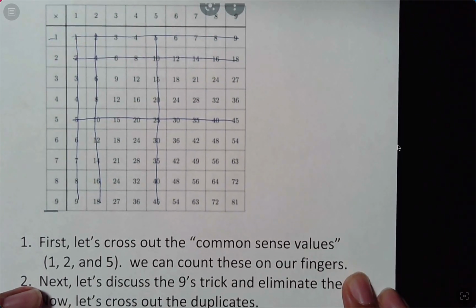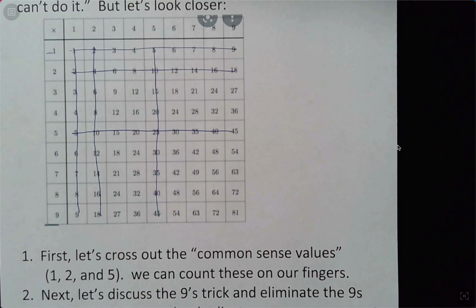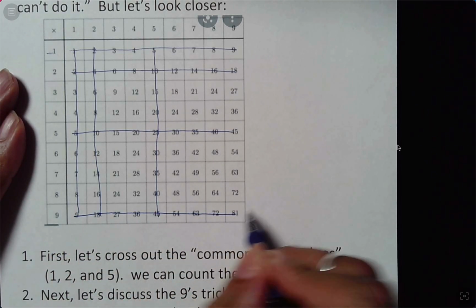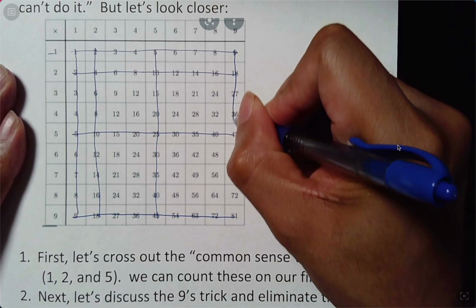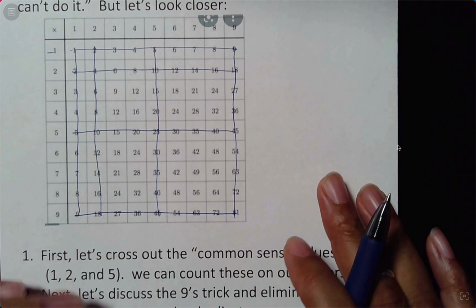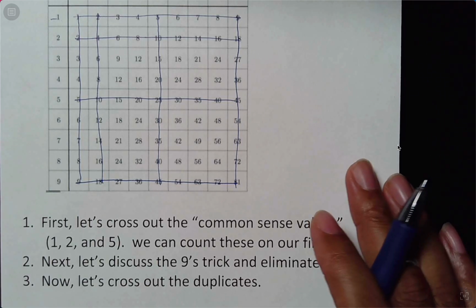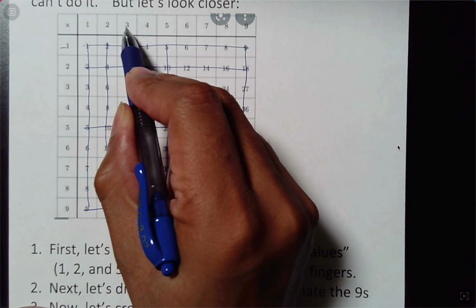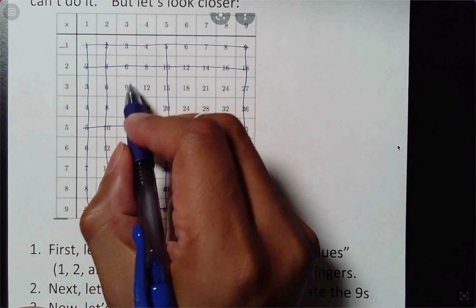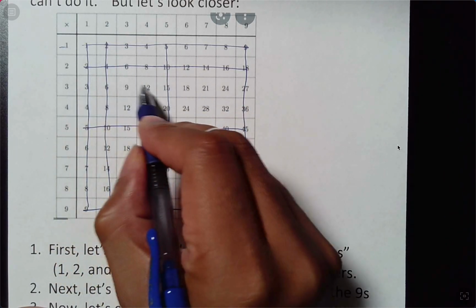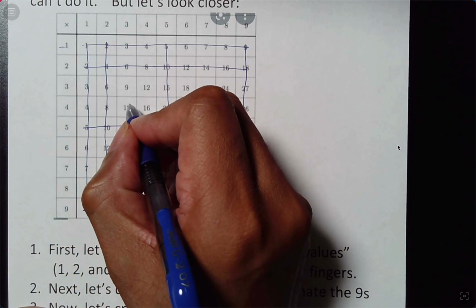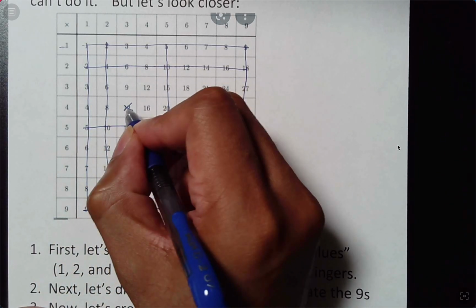Again, what I'm trying to do here with this list is get the memorization part down as far as possible, which means that if you practice this nines trick, you can actually take out these numbers from having to memorize them. And then there are the duplicates. What I mean by the duplicates is 2 times 3 is the same as 3 times 2. Or let's pick one here. 3 times 4, which is 12, is the same as 4 times 3, which is 12, which means I don't need this 12 because that's already there.